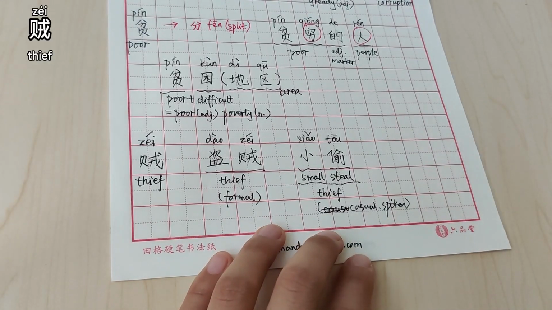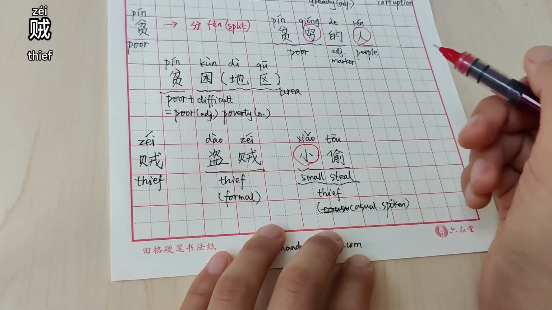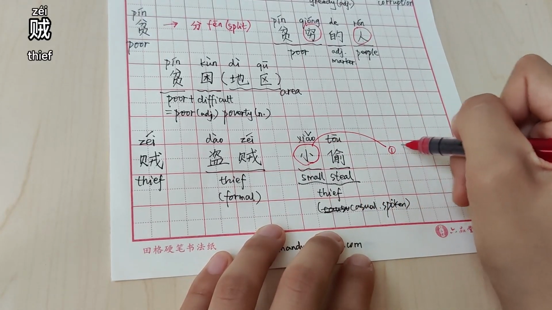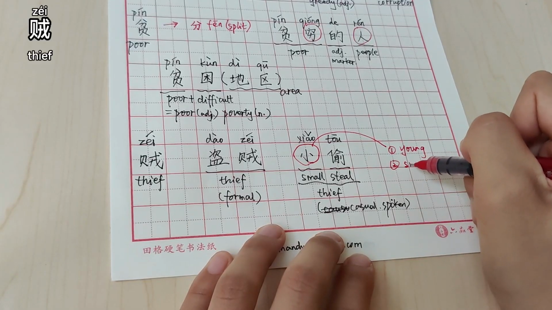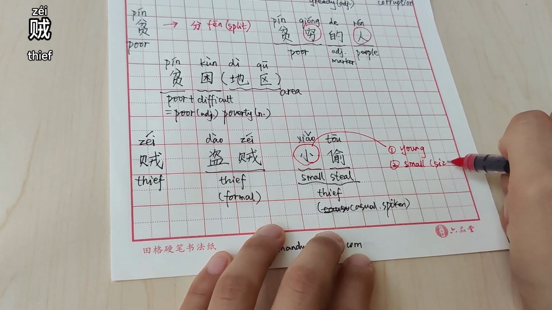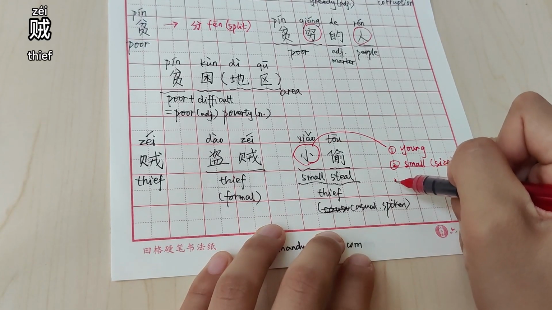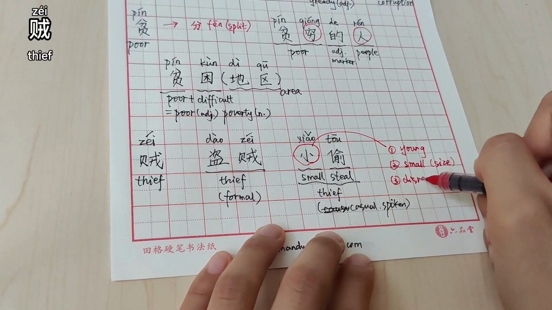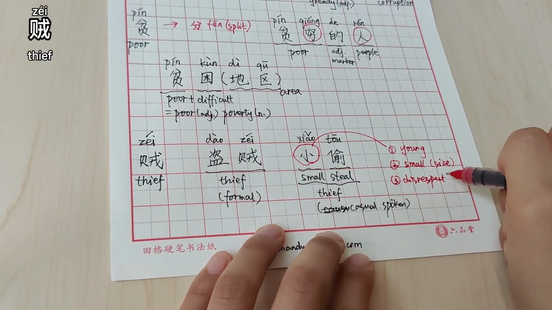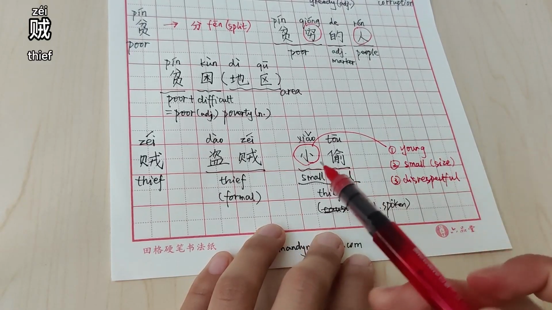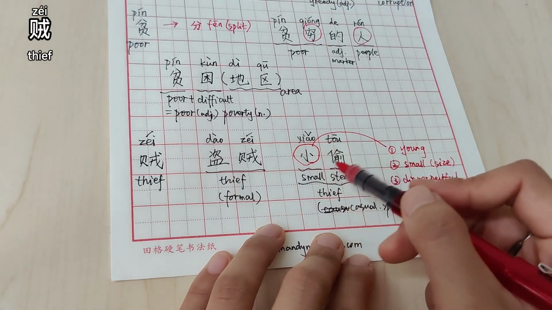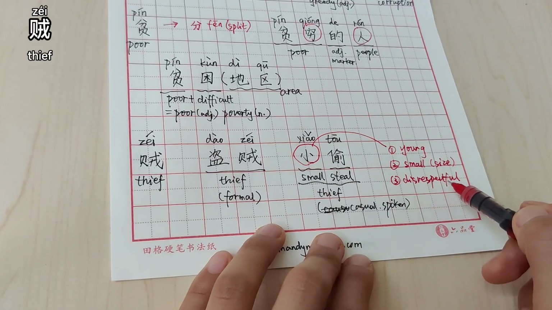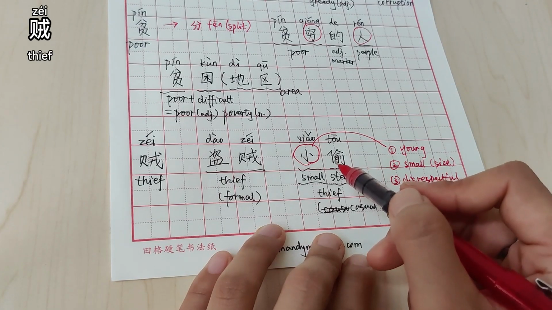And here's a little bit of cultural background. In Chinese culture, if we call someone 小, either they could be very young or very small, like in small size, or it could be disrespectful. So in here, 小偷, small steal, little steal. So in here, the 小 represents being disrespectful to this person.